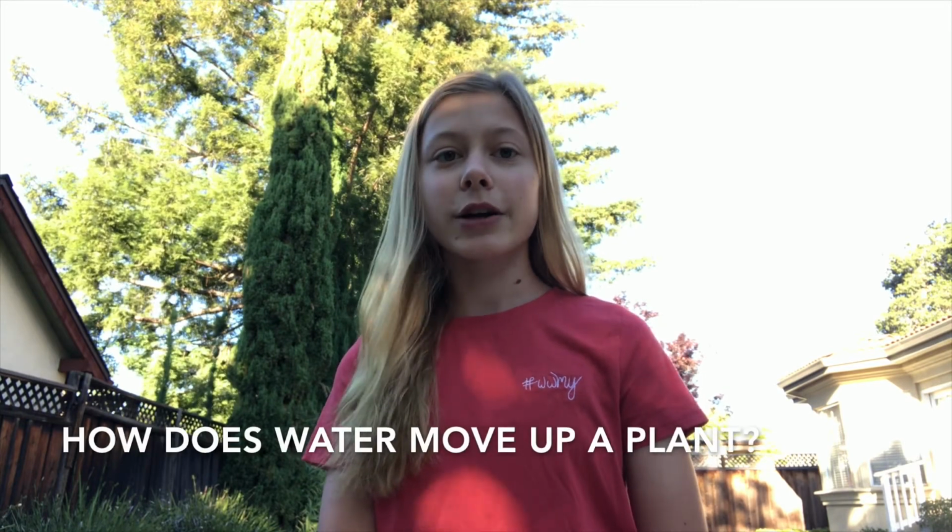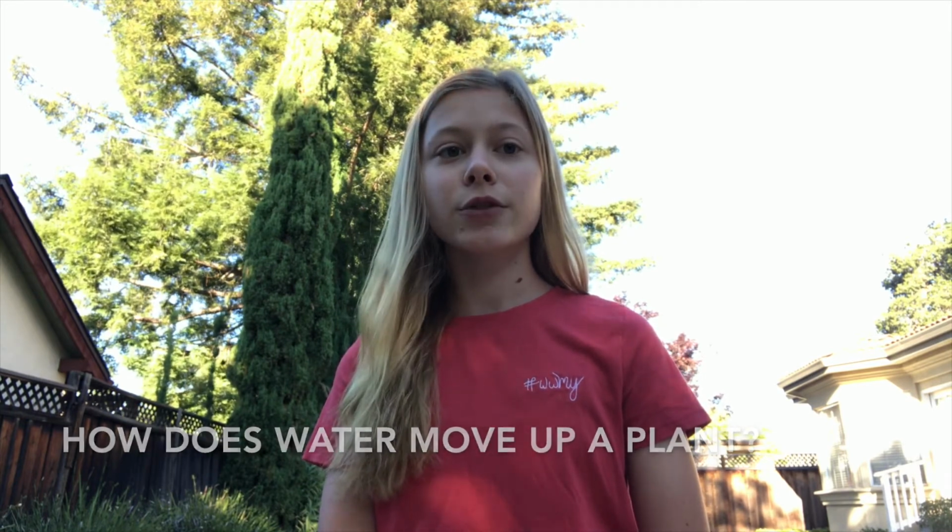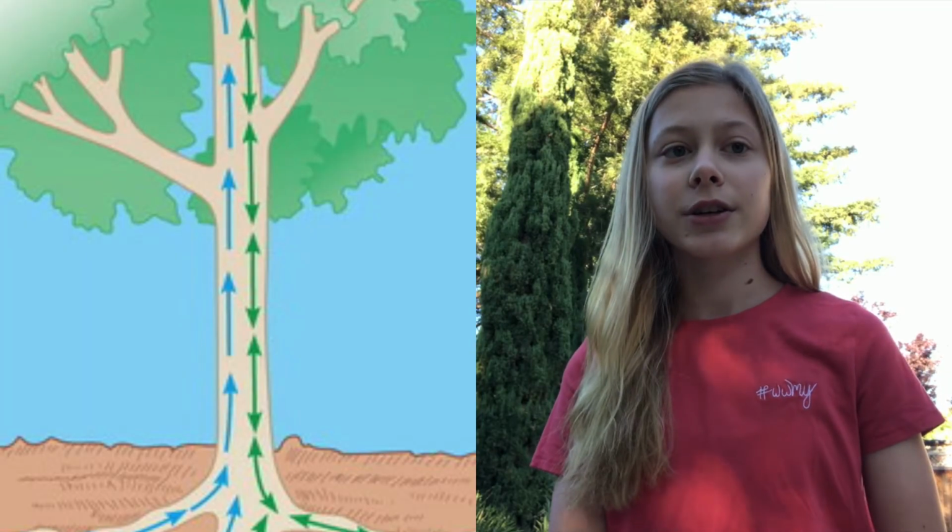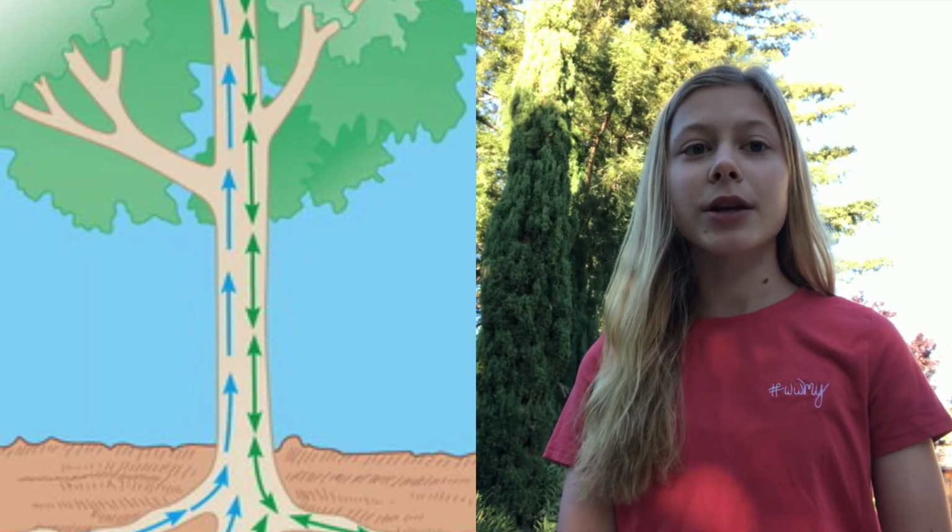To answer the second question, water goes through the roots and then through the xylem, which is like a tube. Using the forces of cohesion and adhesion, the water can move up the xylem and spread to different parts of the plant where it is needed.